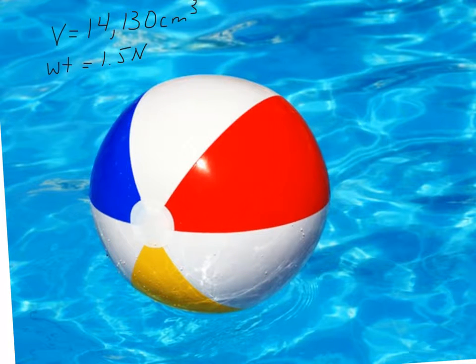Now let's say we measure the volume of the beach ball that is underwater, and we determine that that amount is 153 cubic centimeters. So we'll just say that it's that amount. Now knowing that 1 cubic centimeter of water has a mass of 1 gram, we'll write that down.